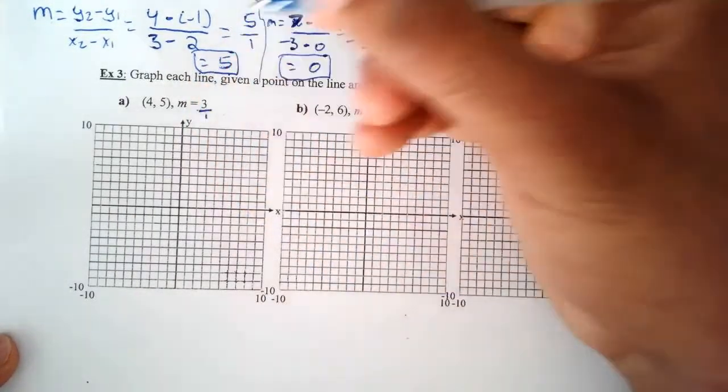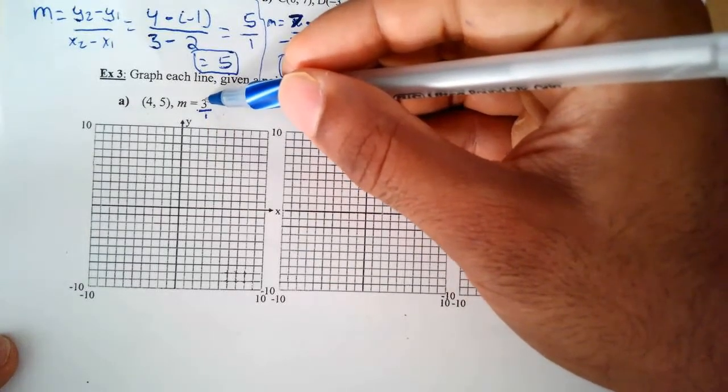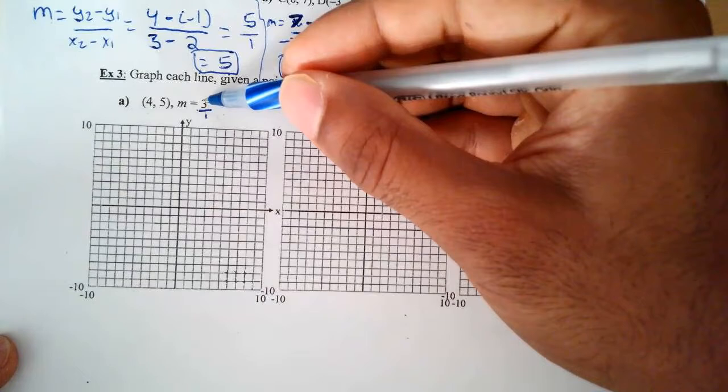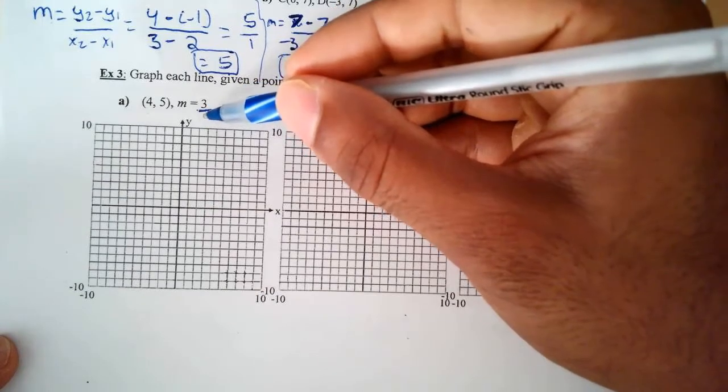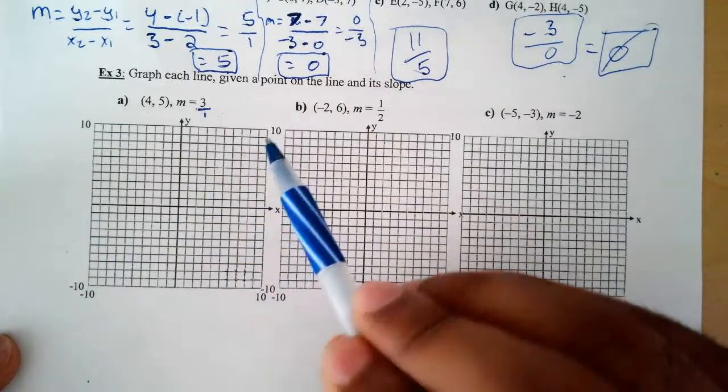So 3 is also the same thing as 3 over 1. This just means rise is 3, so every time it's going up or down 3, it's moving left or right 1. And you know it's a positive slope, so it's going to go in the positive direction.